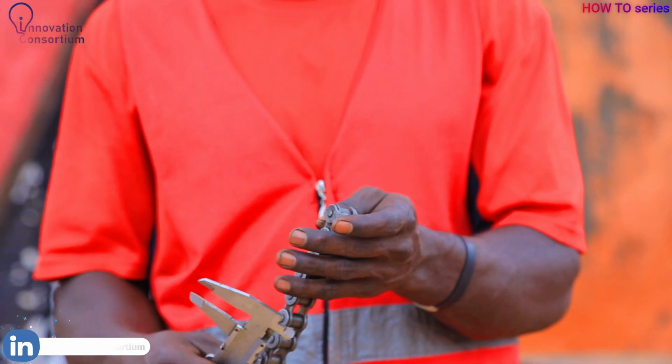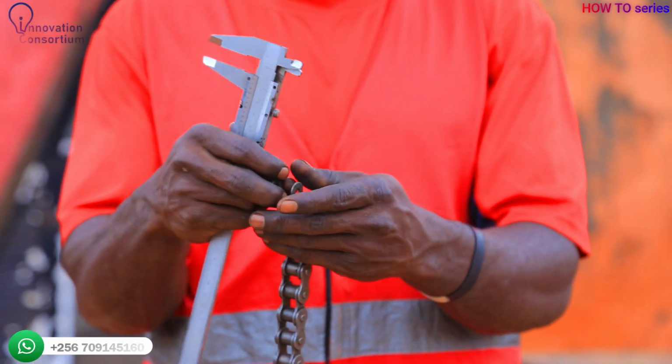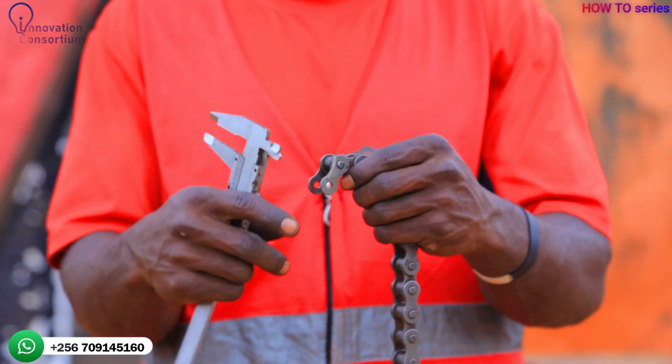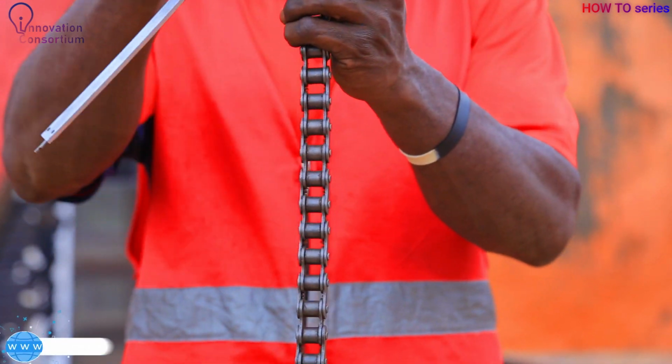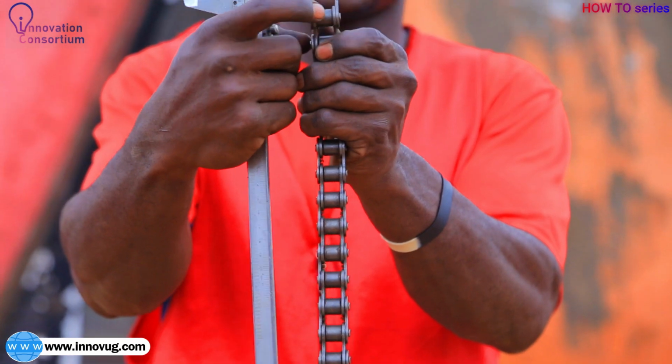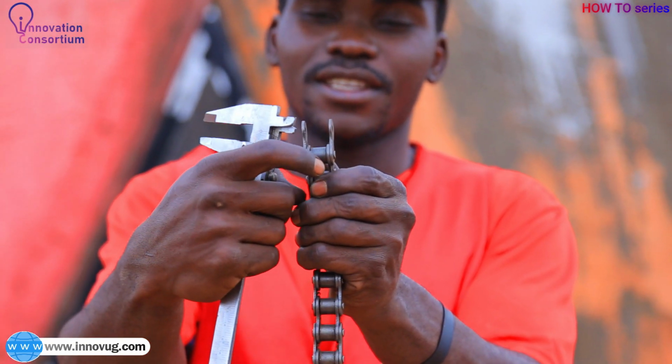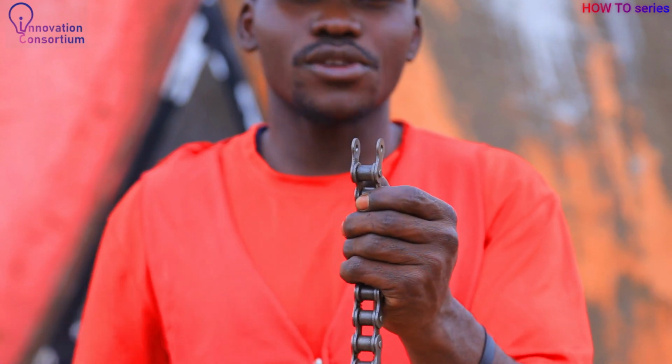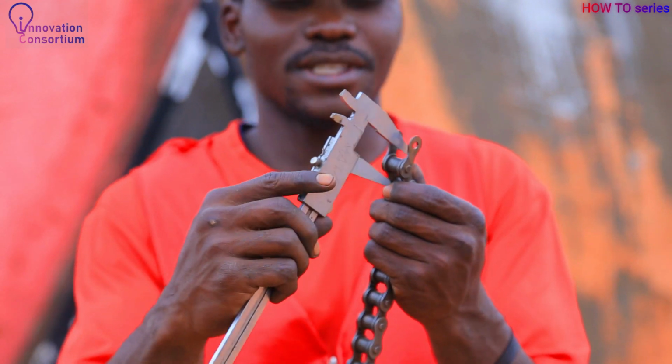The other dimension is the diameter of the roller. This is the roller we've been talking about. As you can see, it's rolling. It's the roller. So we consider also the diameter of the roller, basically.